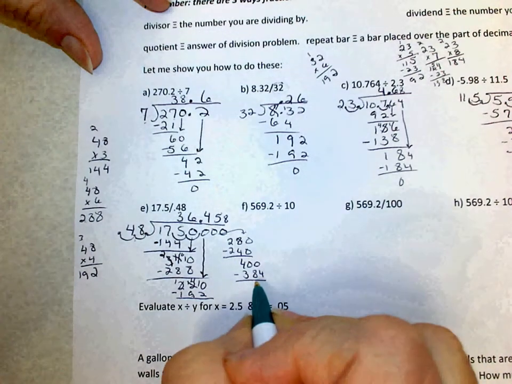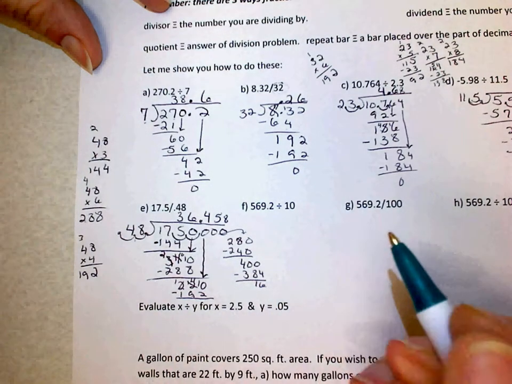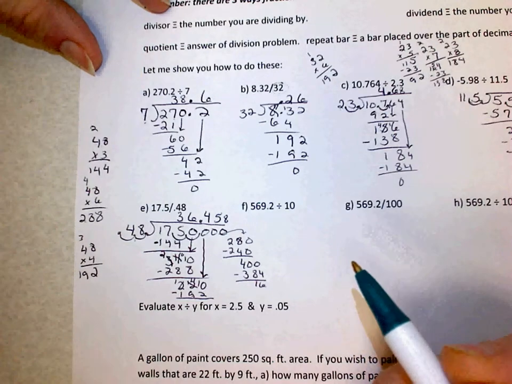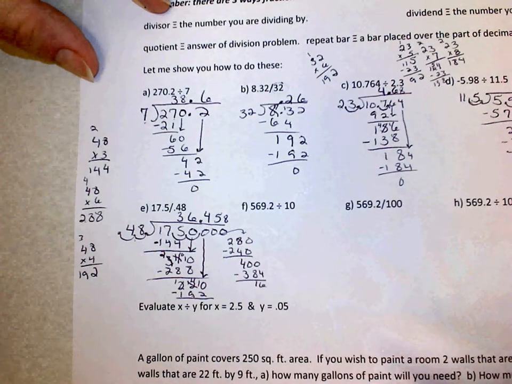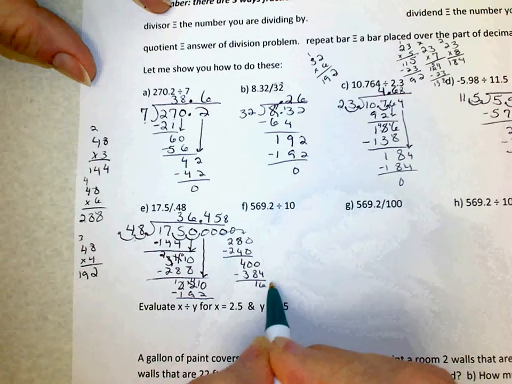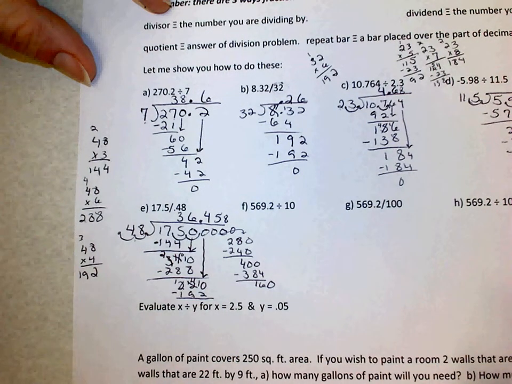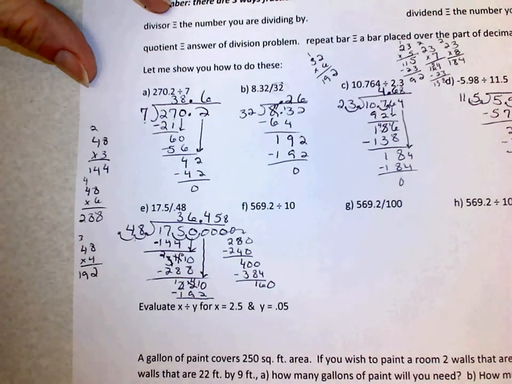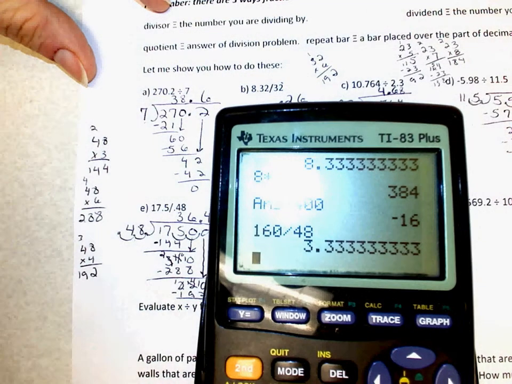Oh my goodness. At some point this is going to say to round. But just in case, we're going to have to put another 0. I'm just going to do this one more time. Most likely this problem will tell you to round. So 160 divided by 48. Notice it gives you 3.0 3 repeated forever. So it went 3 whole times.